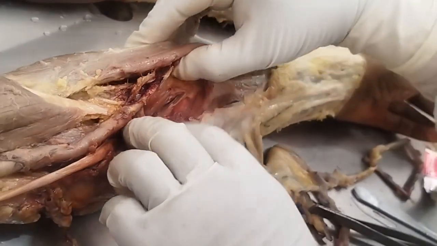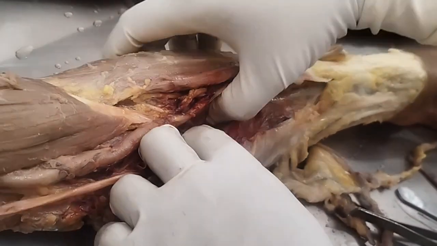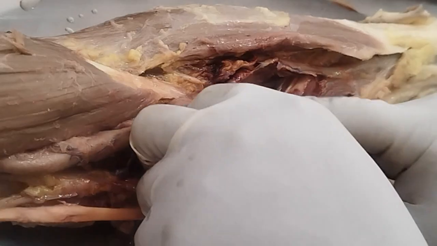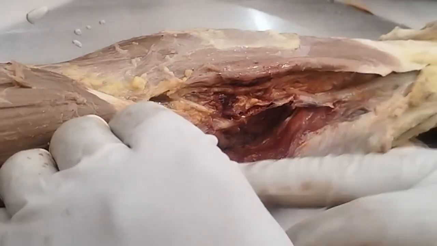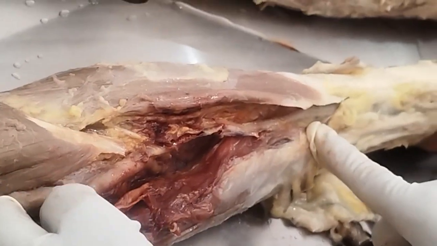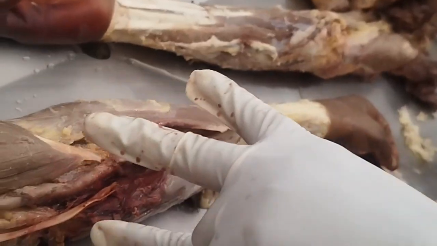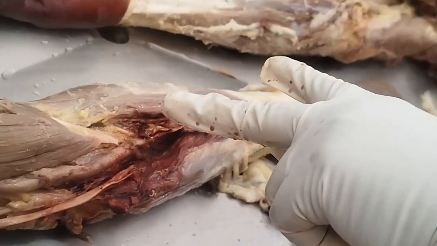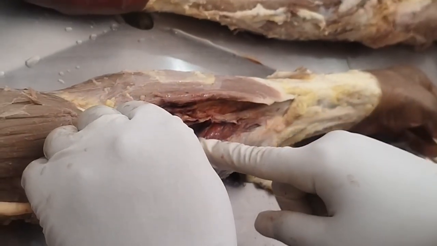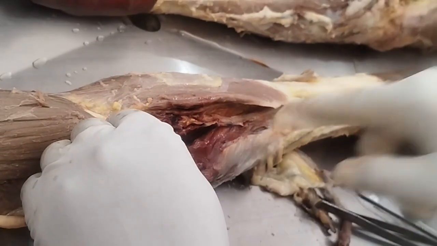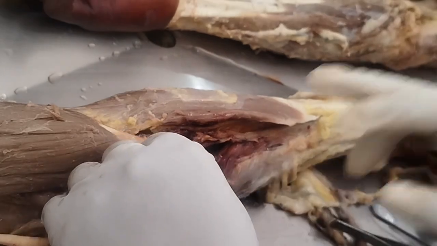Here you remember the pronator teres has two heads, separated by the median nerve. In tomorrow's dissection I can show; otherwise, after separating it, it is clearly visible. One head is from the medial epicondyle, another head is from the ulna. Between these two heads the median nerve passes. At this level we are not identifying the median nerve passing through the pronator teres. After separating the flexor compartment of forearm muscles, then we can identify it.